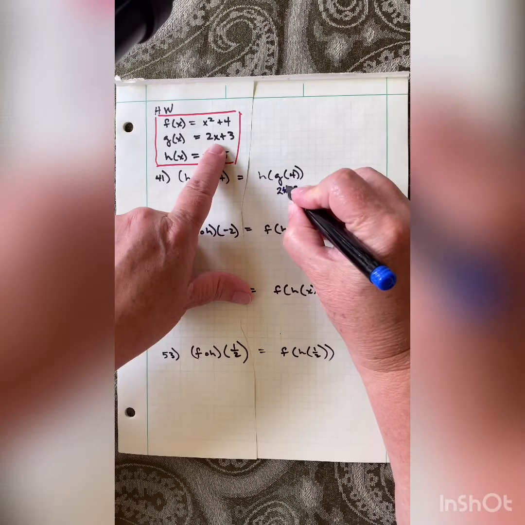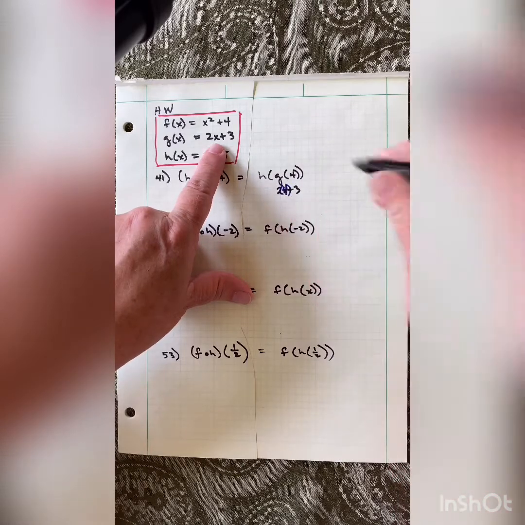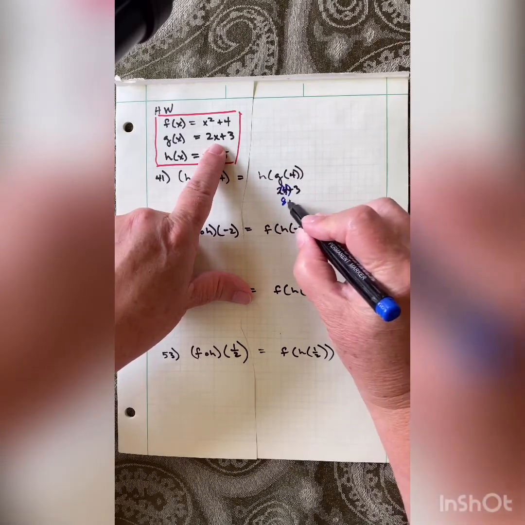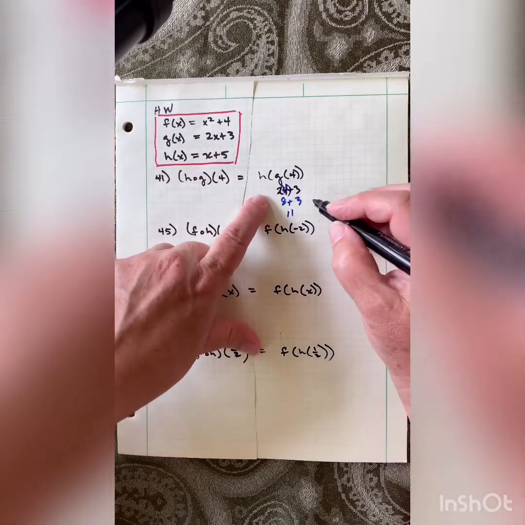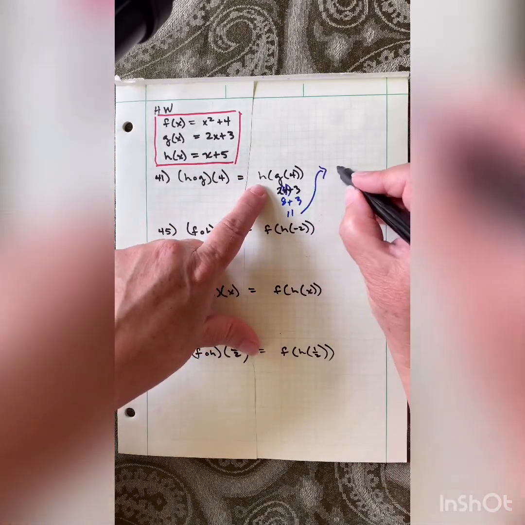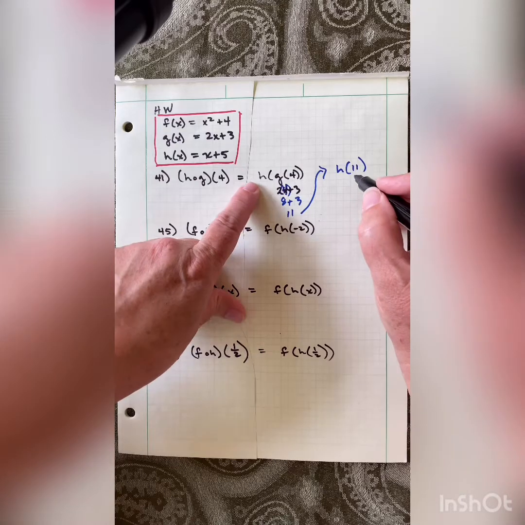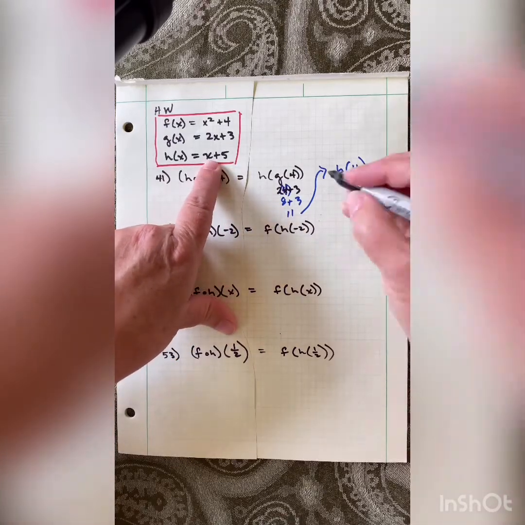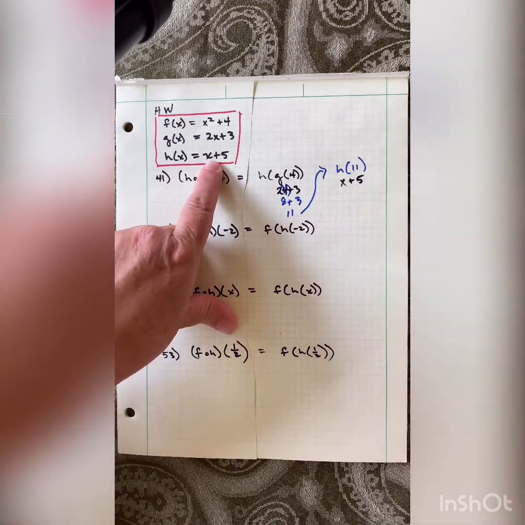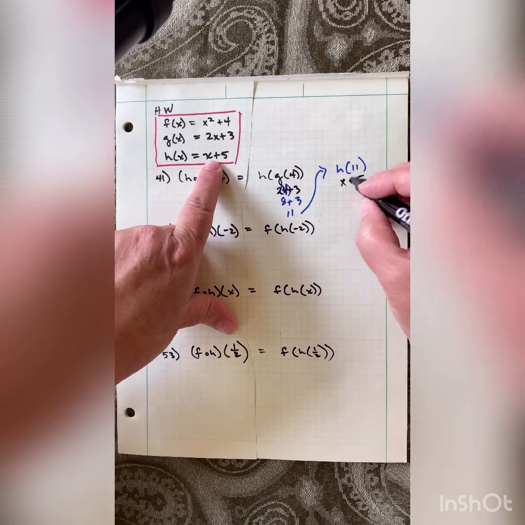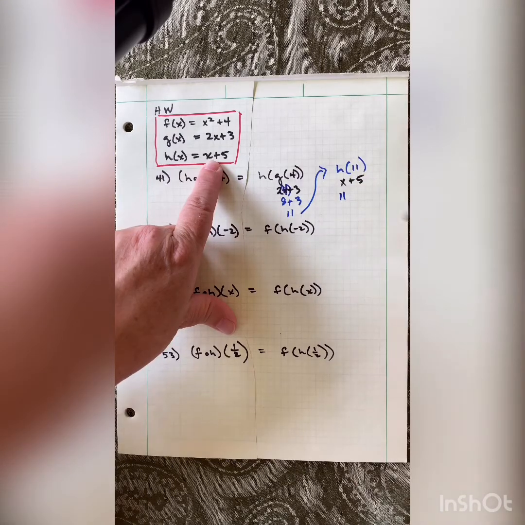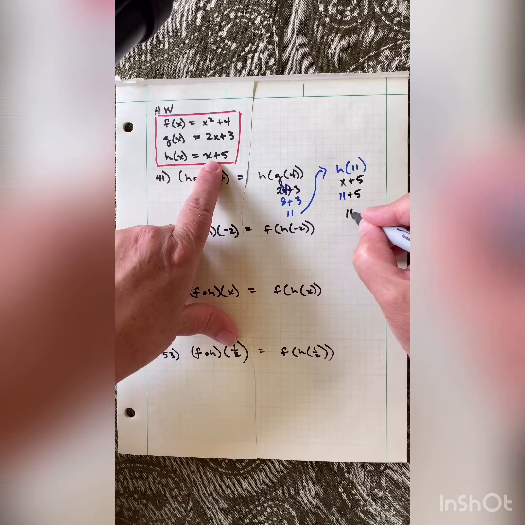That gives me 8 plus 3, which gives me 11. So this gives me now an h of 11. Go find h. h is x plus 5. Every time you see x, you're putting in an 11 plus 5, and that gives me 16.